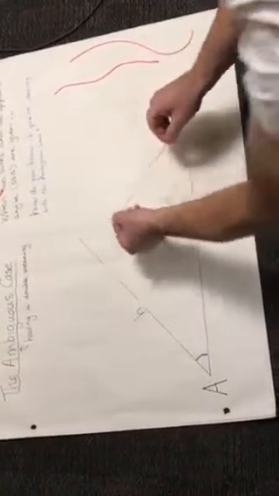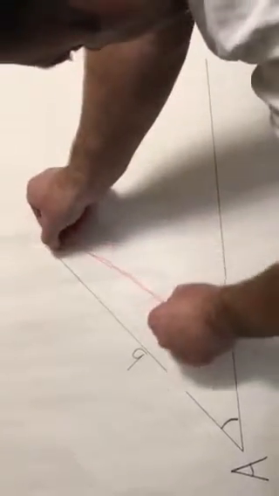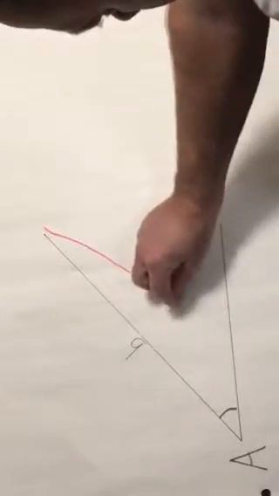The next simple case is this very short string. When we have a short string representing side A, how many triangles can be drawn if side A is this long? Well, notice how side A, if I swing it around, never touches the base.